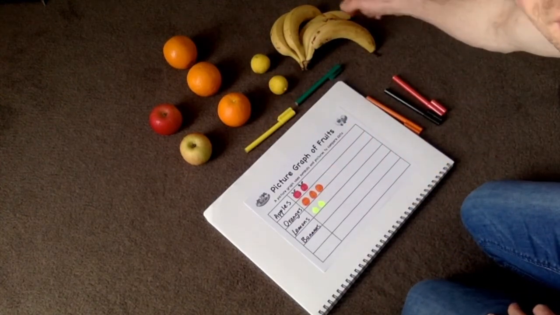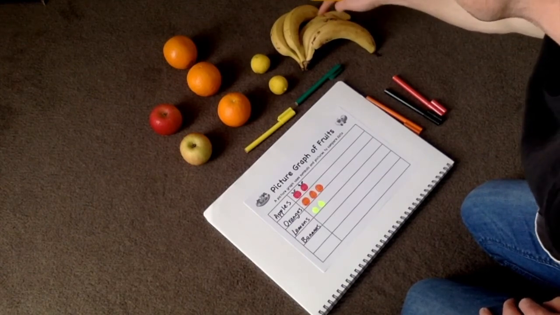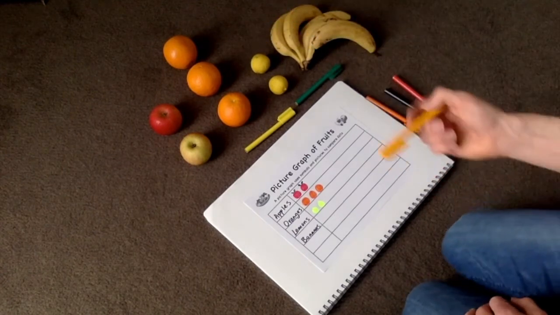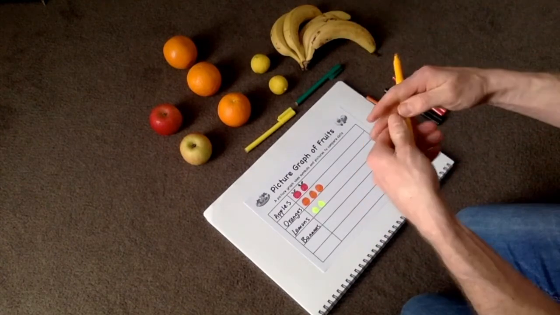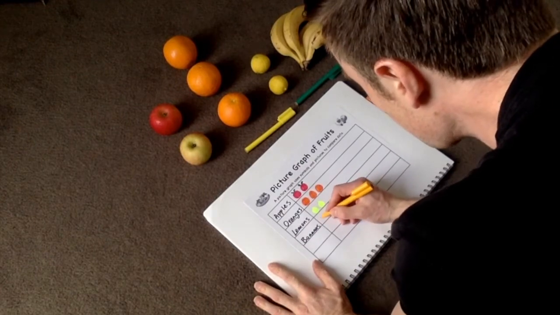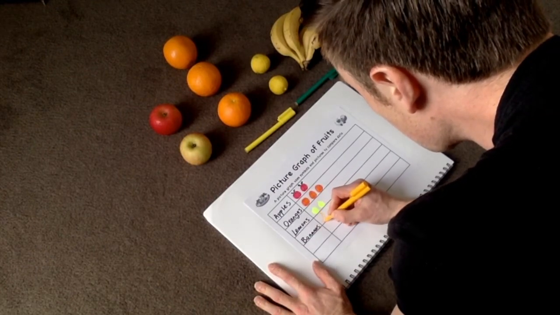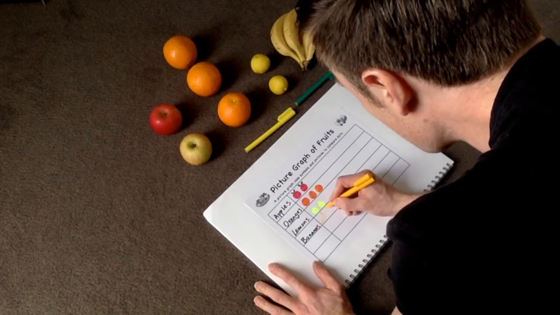Now my bananas, they're a little bit harder to see, but I've got a bunch of bananas. I've got 1, 2, 3, 4, 5. I'm going to use this yellow here, which is a little different. And I'm going to draw my bananas like that. 1.